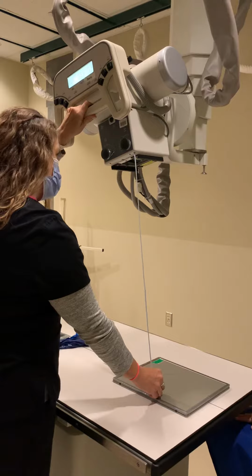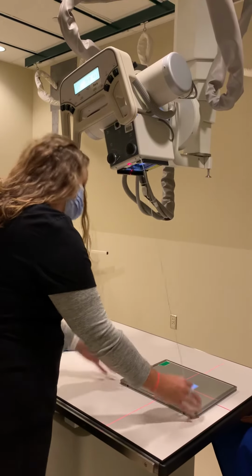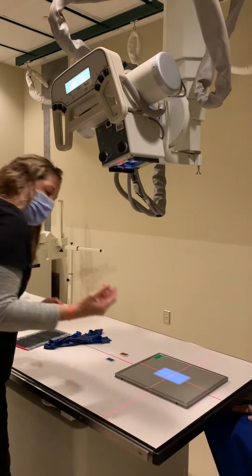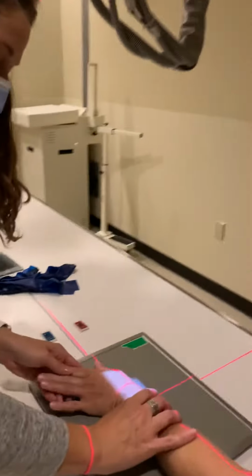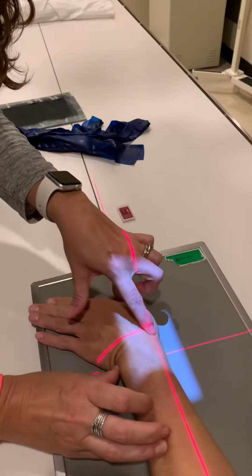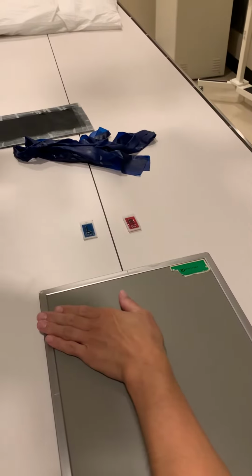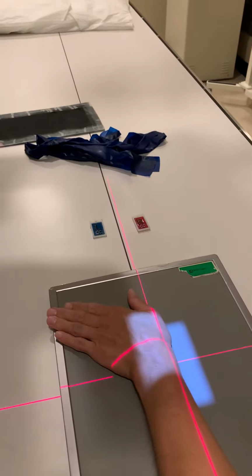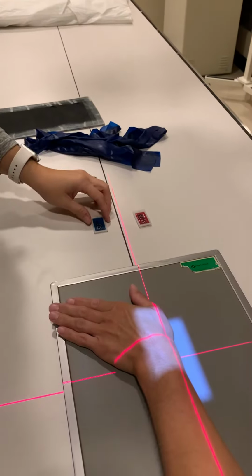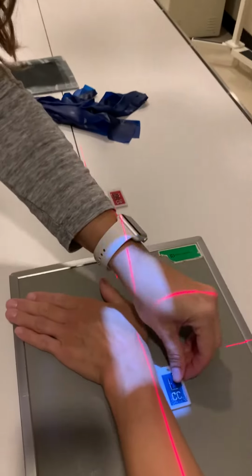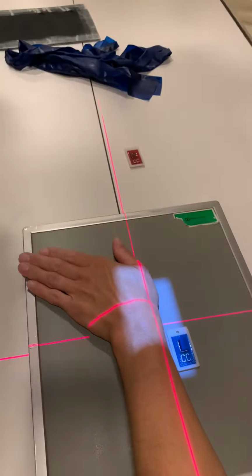We're going to have you have a 10 to 15 degree angle toward the elbow. For lab practice, we will only do 15 degrees. You center on the scaphoid navicular bone. Then we're going to collimate 2.5 inches proximal and distal to the wrist joint and 1 inch on both sides of the scaphoid. We have the correct lead marker.